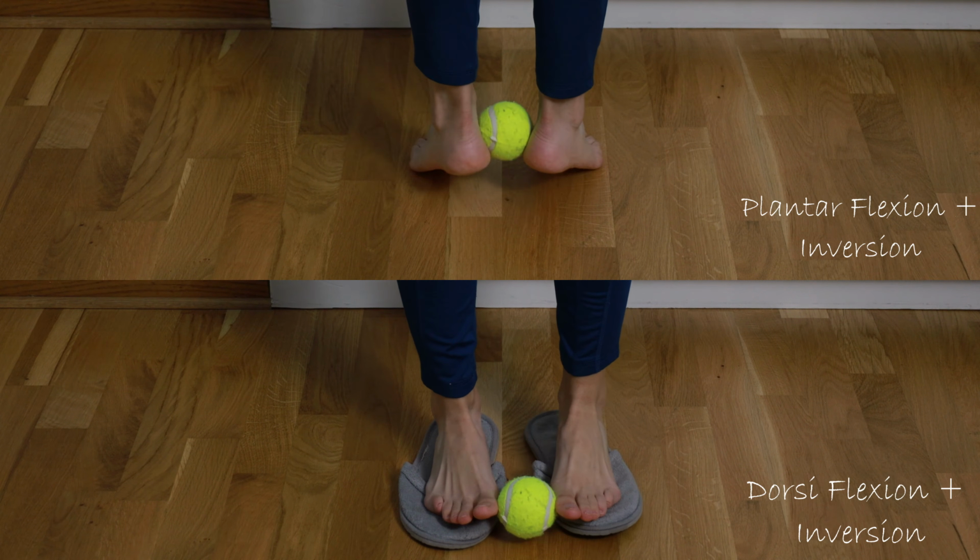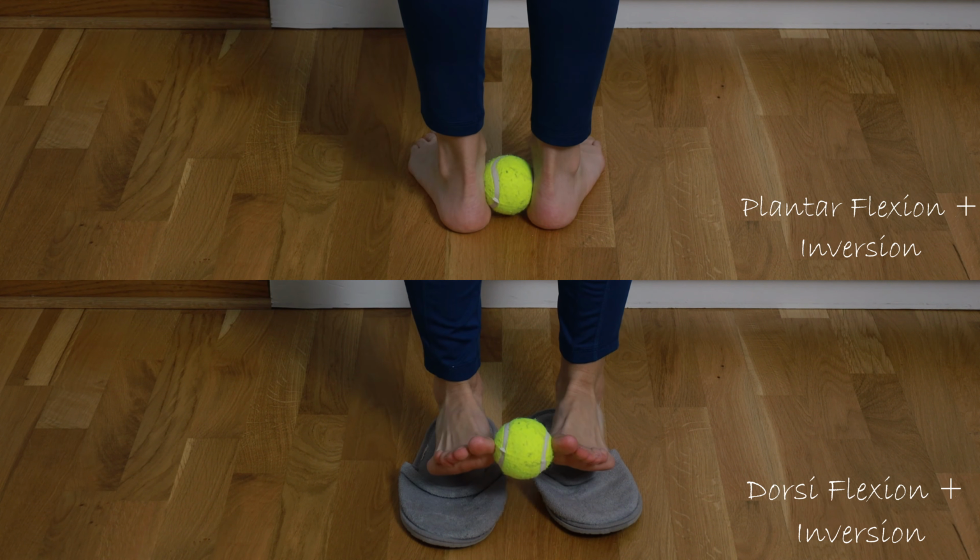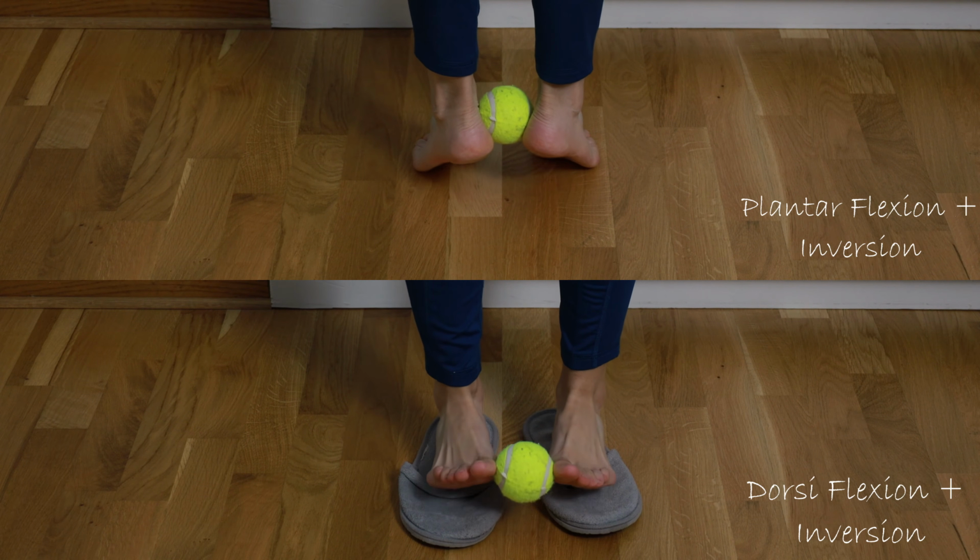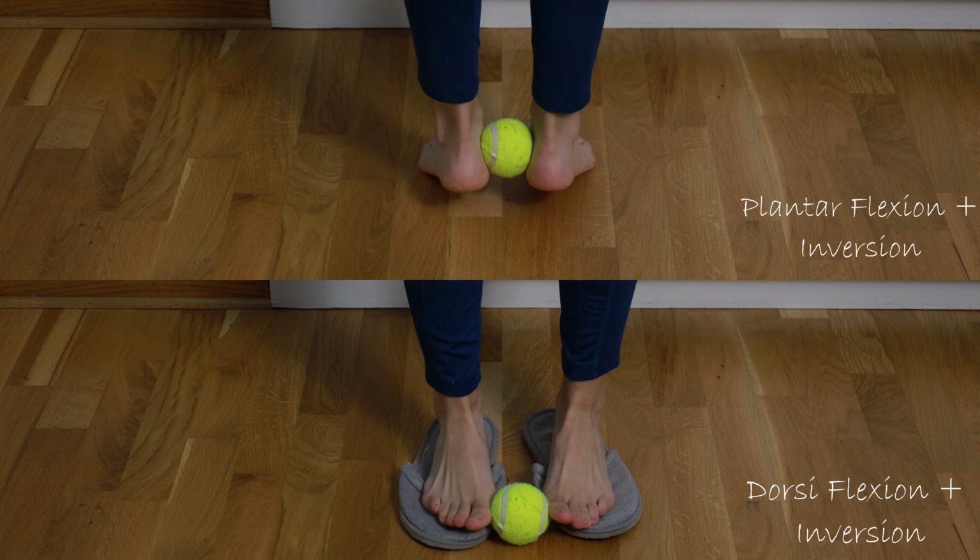Similarly to this, you can also take a small ball and squeeze this while performing heel raises and then toe raises in order to activate different ankle stabilizer muscles. And that's it for the ankle and the foot. And if you want to stick around a little bit more, I have bonus tips coming up.